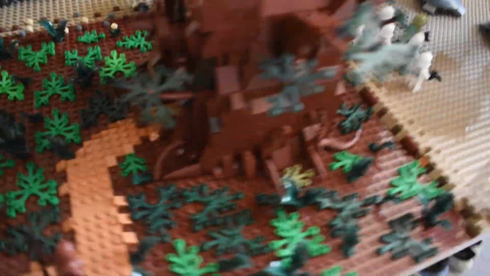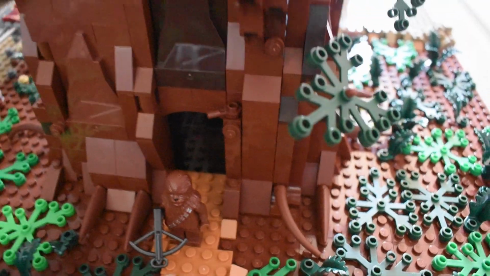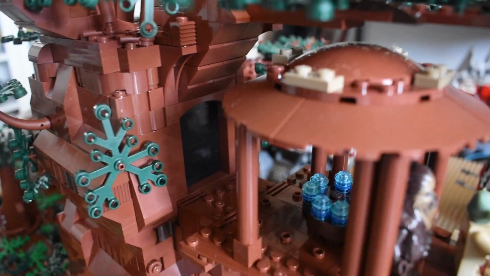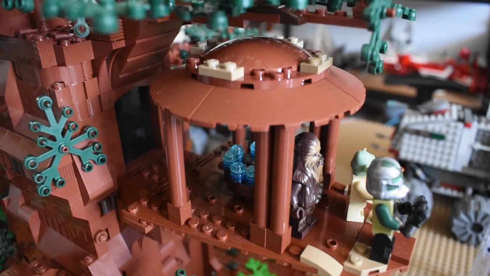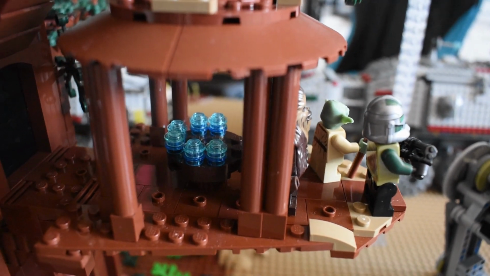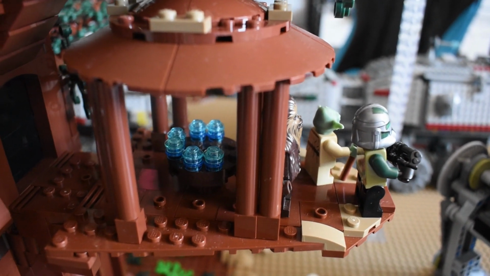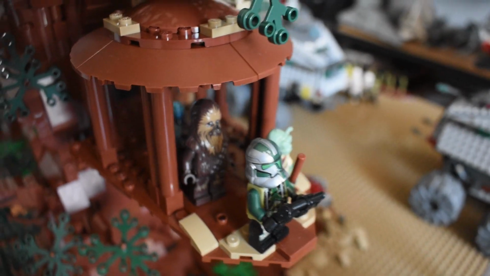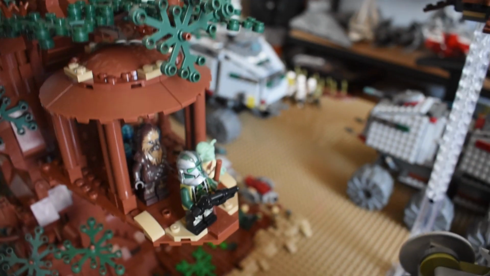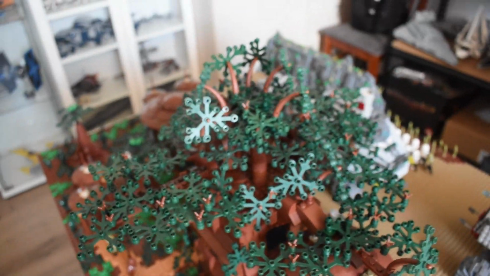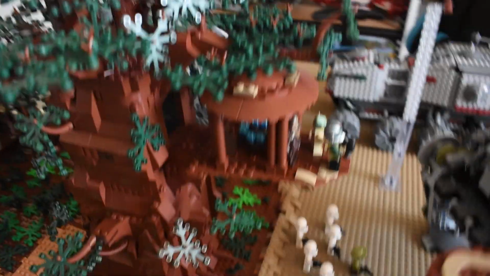In the Wookiee tree, I've got a little doorway here that lets the Wookiees come in. They go through the tree, and then there's a doorway on the top of the tree that leads to the command platform with a little holographic table where Yoda has a meeting with the Jedi Council. And then we've got Chewie, Commander Gree, and Yoda at the end of the platform overseeing the battle and giving orders. And then lots of foliage on top of the Wookiee tree.